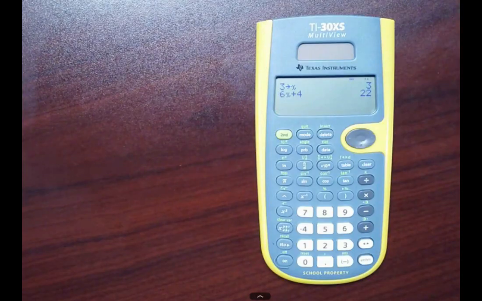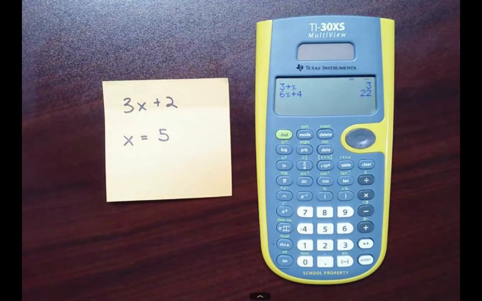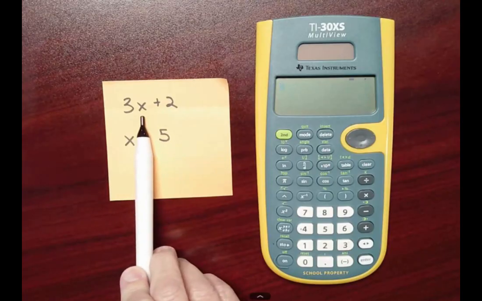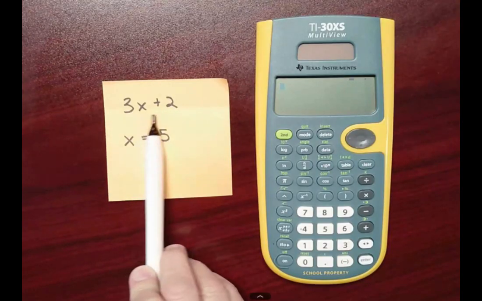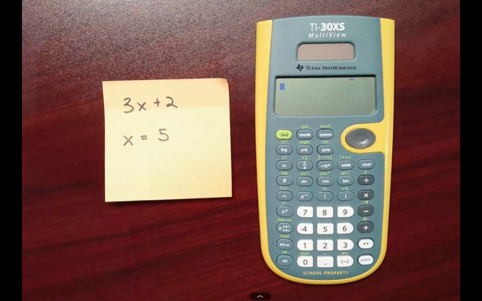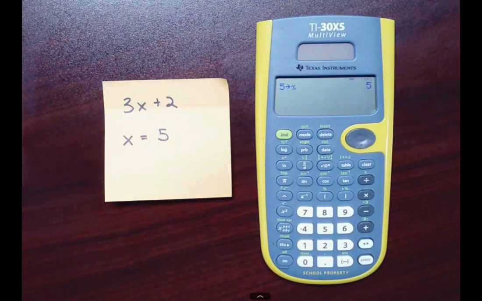So first, let's look at 3x plus 2 equals y. This is just a simple problem, and we probably wouldn't even need to use our store button to find the answer, but to practice learning how to store, it's a good one to begin with. If I take the 5 and put it in for the X, 3 times 5 is 15, plus 2 is 17. But we're going to store 5 for X. Remember, number, store, letter, enter. 5, store, X, enter. And the calculator shows that I have 5 stored for X.